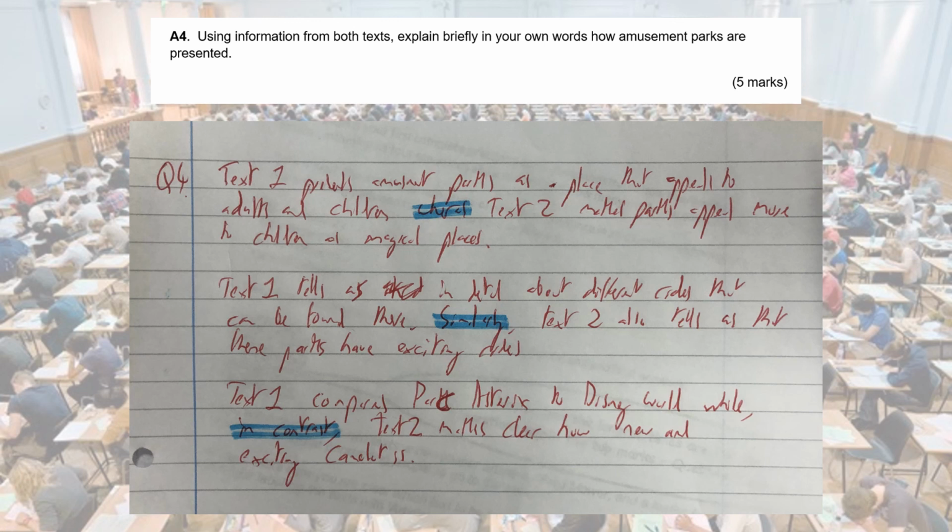Text 1 tells us in detail about different rides that can be found there. Similarly, text 2 also tells us these parks have exciting rides. You can see I've edited down each text to a sentence. I've looked at my section 2 on my planning and then compared them using the connective similarly.